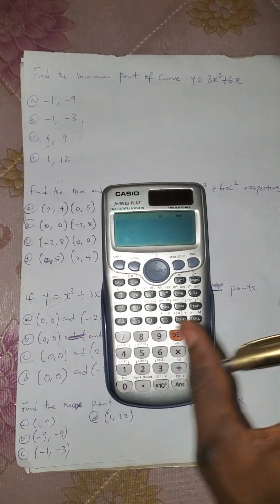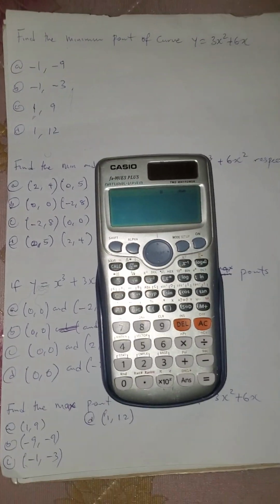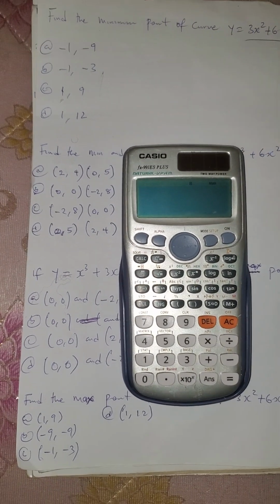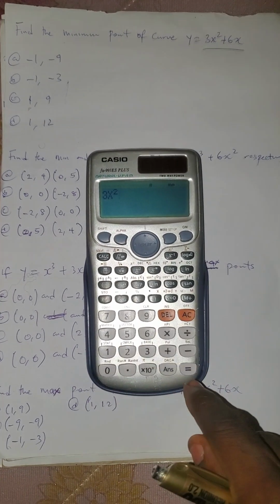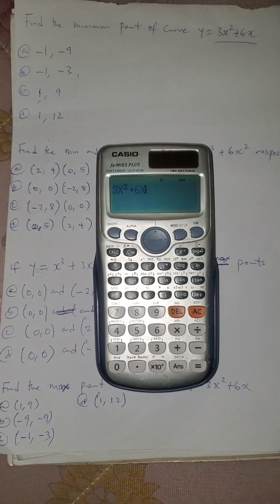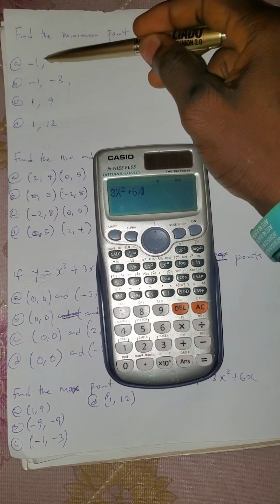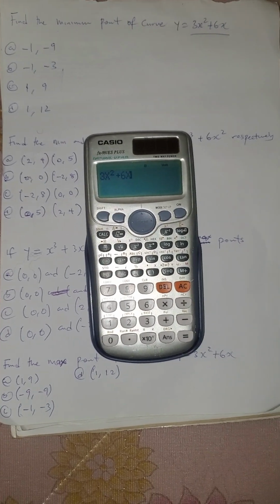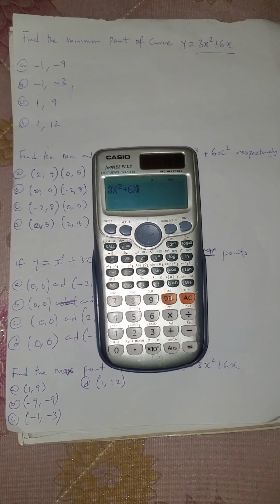Now see this first question. The first question says, find the minimum points of the curve. Now how am I going to find the answer here? I'm just going to press the equation. This equation means I have 3 alpha x square plus 6 alpha x. Now, after I press the equation like this, I will check because according to this point here, all the first values are x and the second values are y. So I will check the one if I insert the x, which one will be equal to the y here.